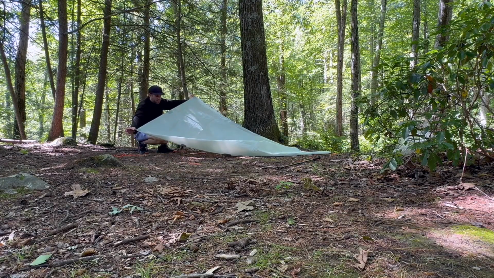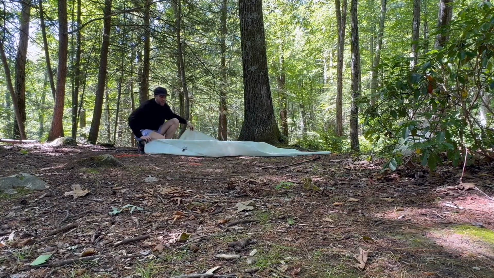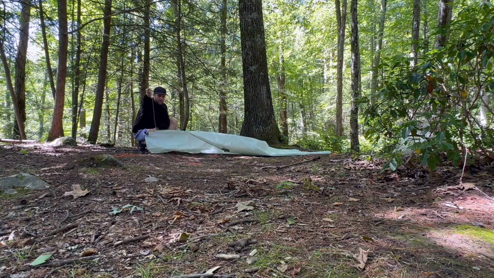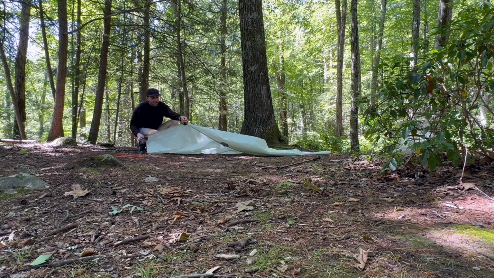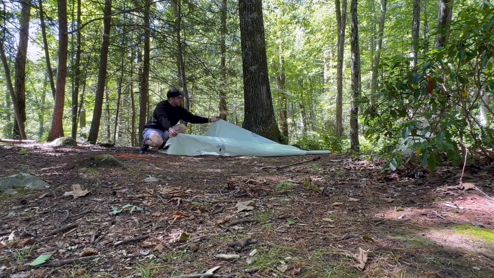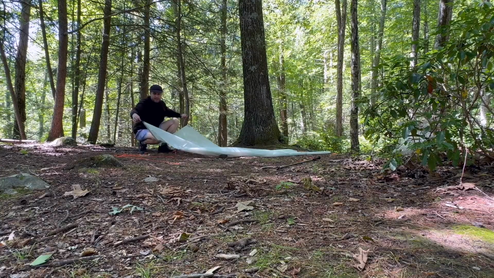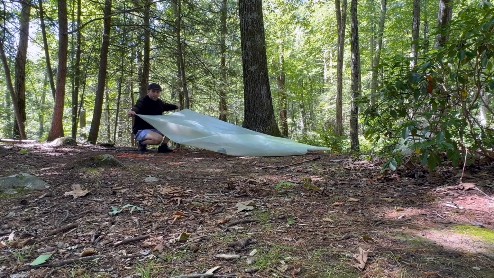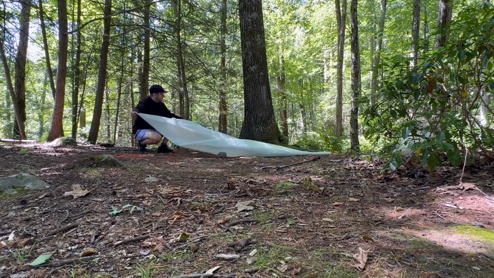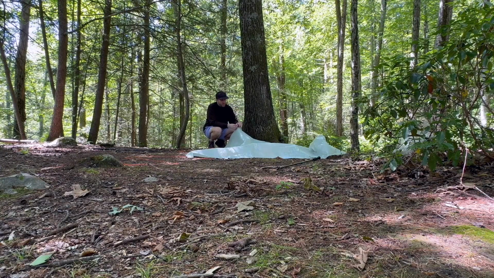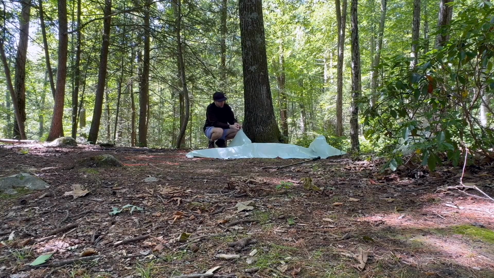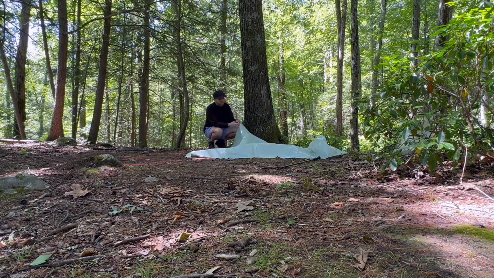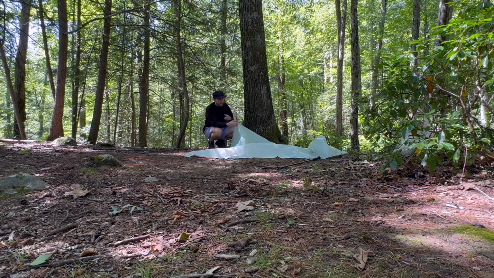So I'll have the 2 corners here, and then I'll go back to the next tie out. And again, I'll make sure I have about 6 to 8 feet of guy line on that tie out and also this tie out. So 4 guy lines total on the end that you want to prop up with your stick or trekking poles. And with tying these, I'm just going to tie a bowline. That way I can have a simple adjustment here for the guy line if I need it.